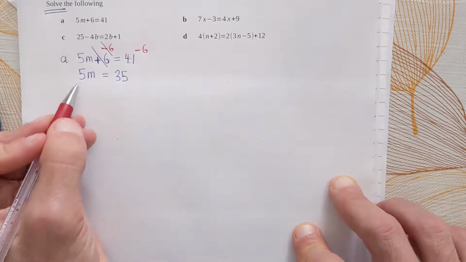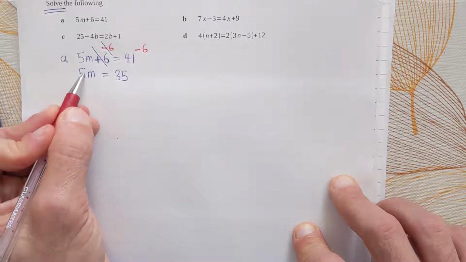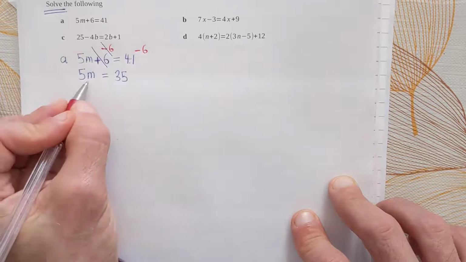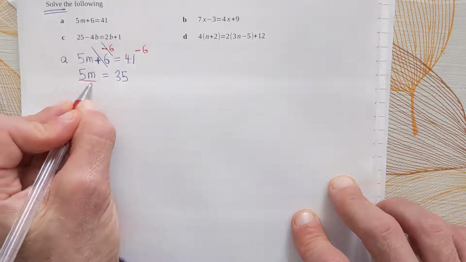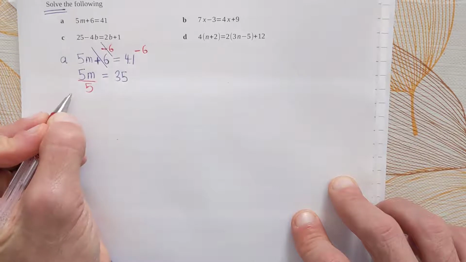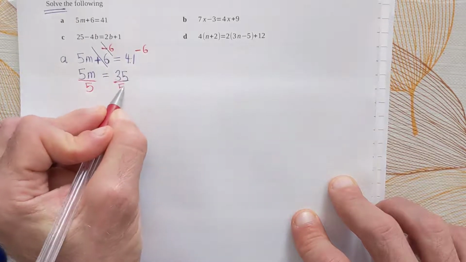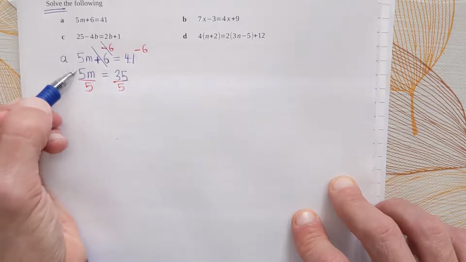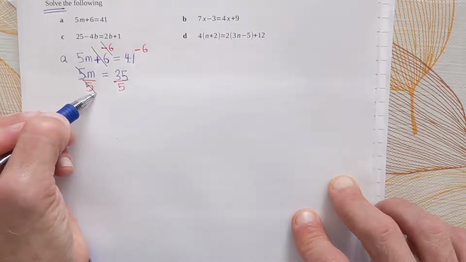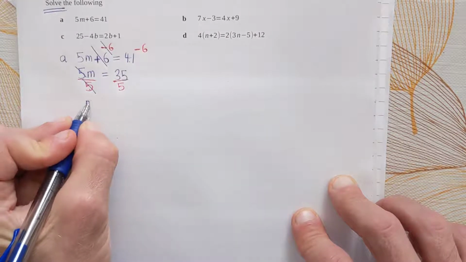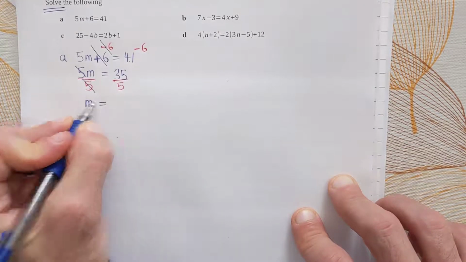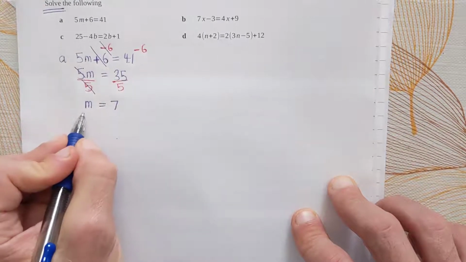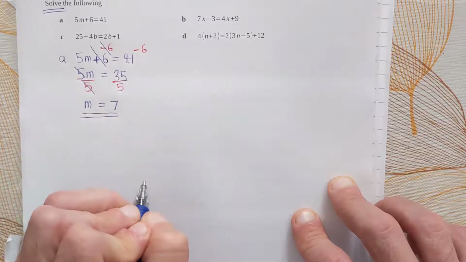On the left hand side we have 5 times m. So we are multiplying m by 5. And we can cancel that by doing the opposite of multiplication, which is division. So we divide by 5 both sides of the equation. 5 divided by 5 leaves us with 1. And so on the left hand side we have m equals 35 divided by 5, 7. And that's the solution to that equation.